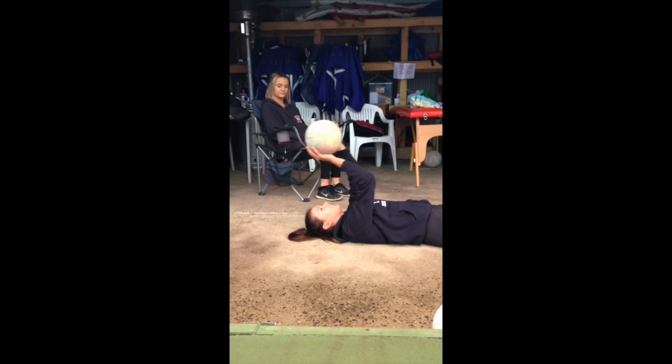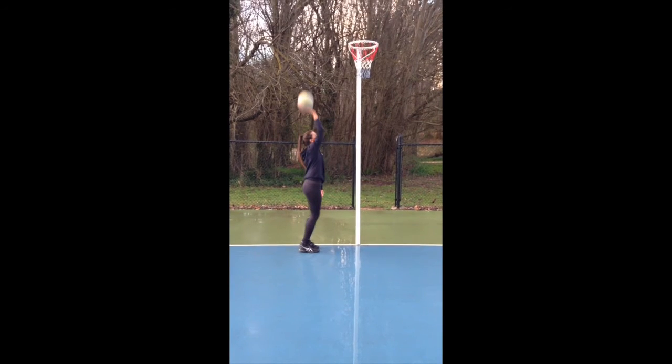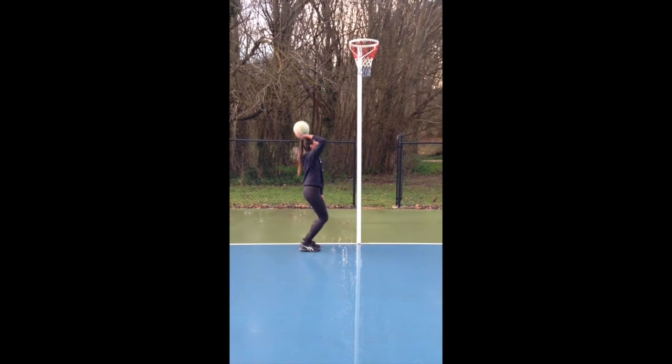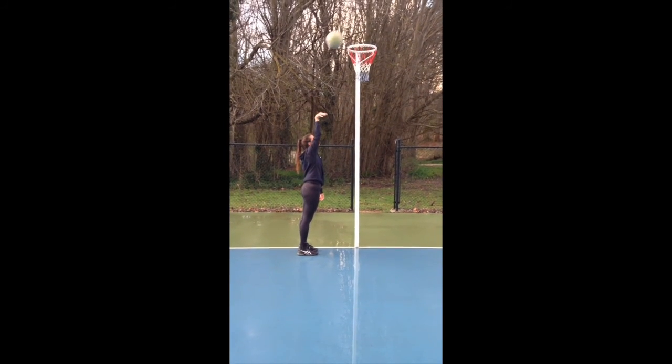Other ways to improve goal shooting technique could include lying with your back on the ground and throwing a ball in the air vertically to practice wrist follow through. You can also improve goal shooting technique by standing under a goal ring and shooting with one hand to practice the 3 cues: knees, elbows and wrists.